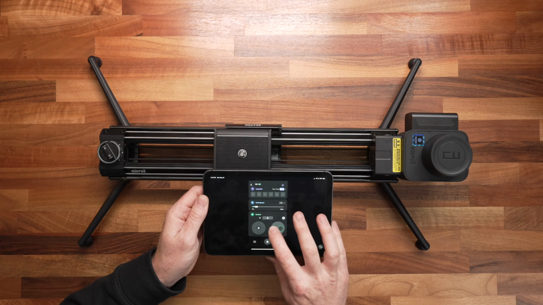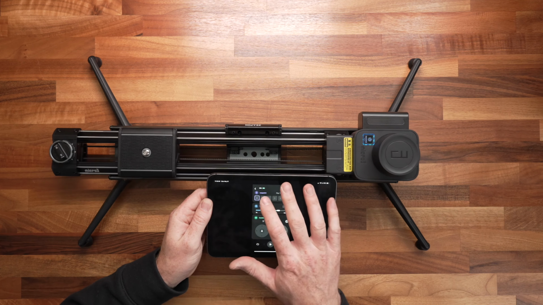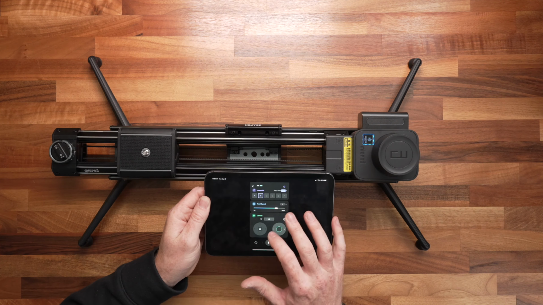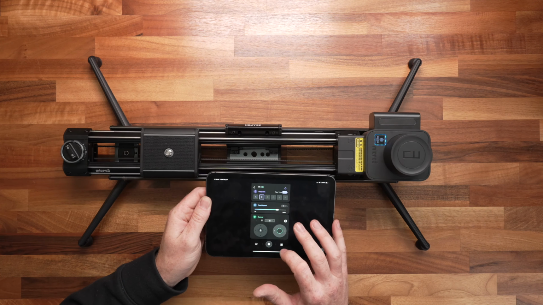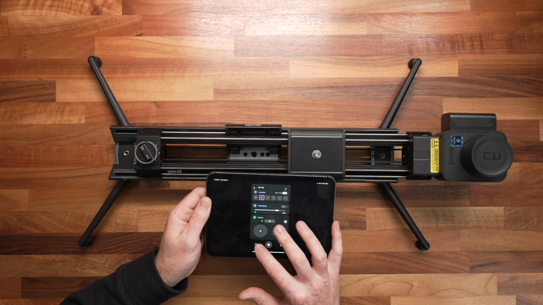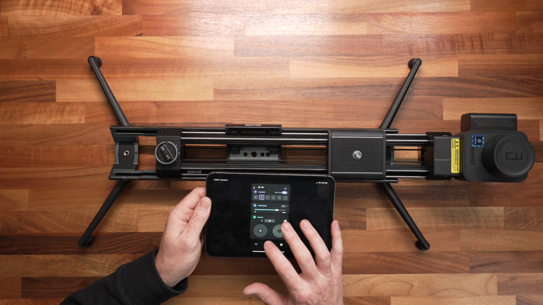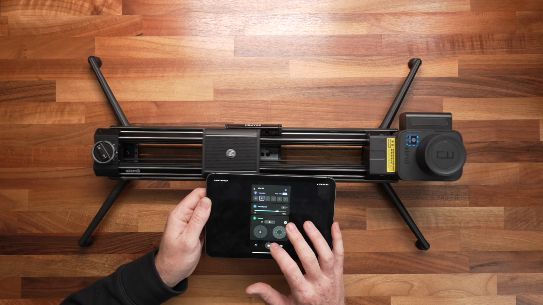And you can set waypoints. So we want waypoint A to be there. And then let's say we want waypoint B to be there. And then if you're going to hit play, you can have it cycle between those two.